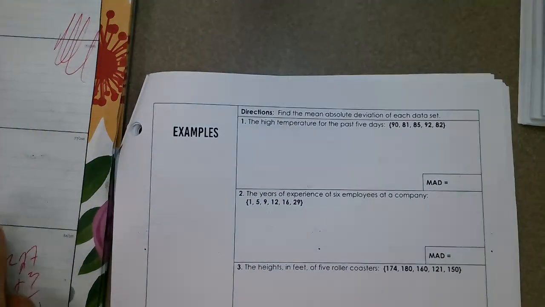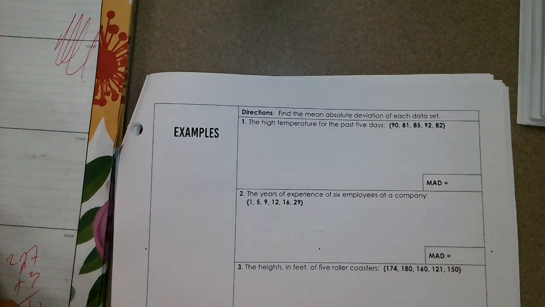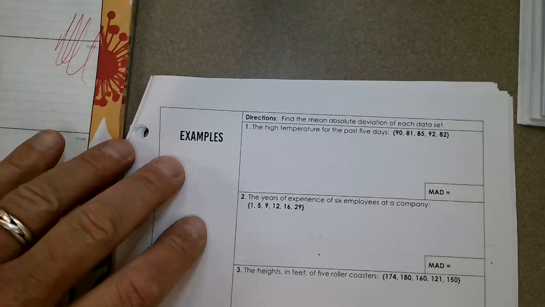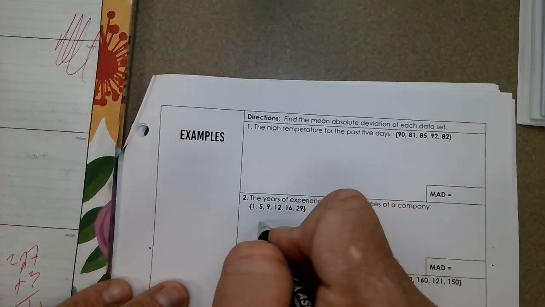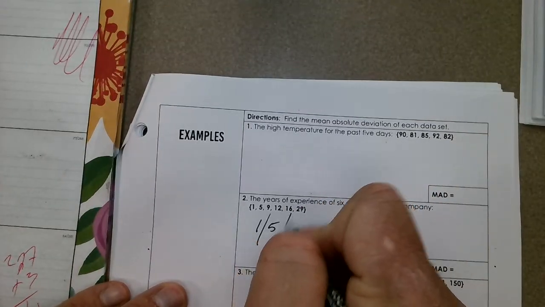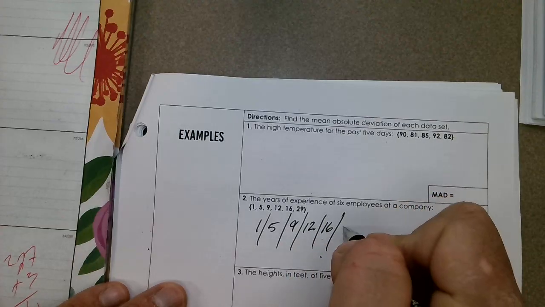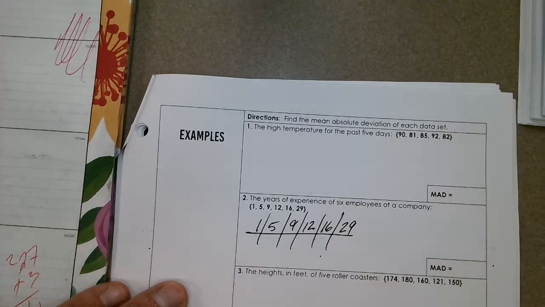Okay, let's flip the page. We're not going to do all of these. I do want these guys to get done in class because it's a long weekend. So let's do 2 more of these, and let's just start with number 2. First thing I'm going to do is write my numbers down like this. I'm going to get organized like that.